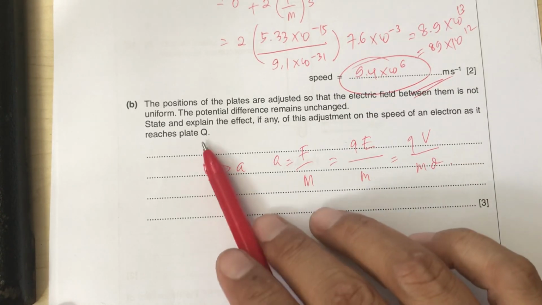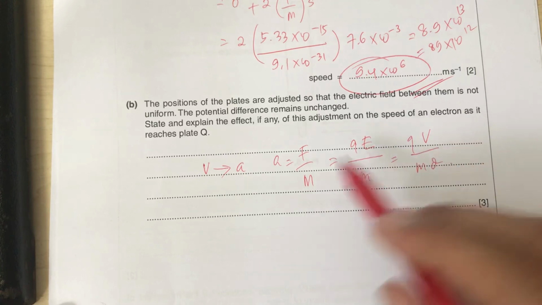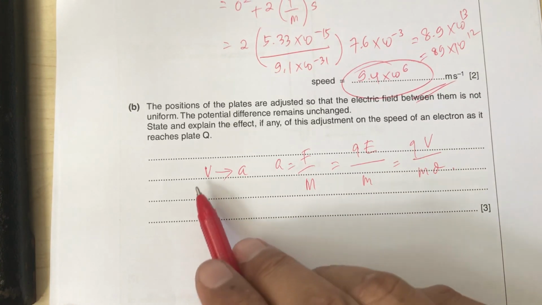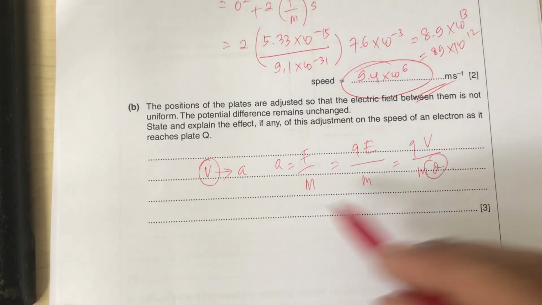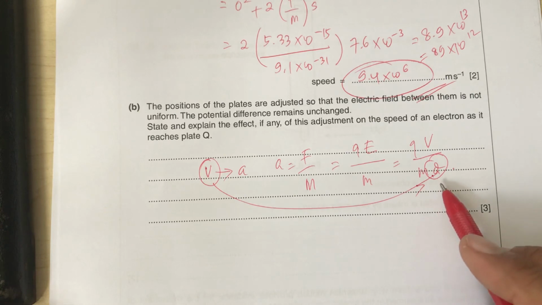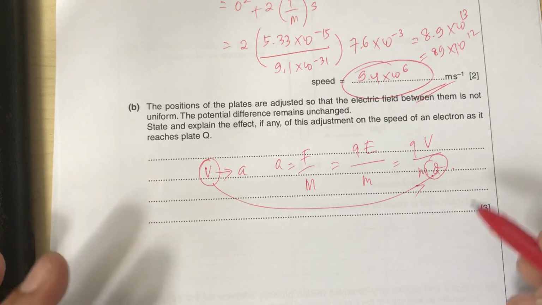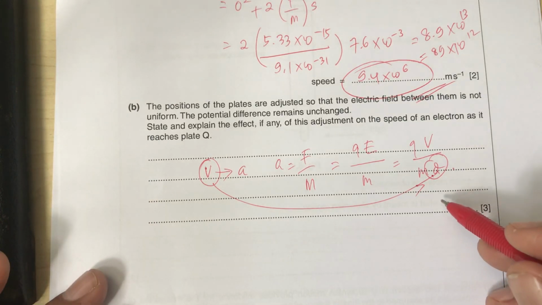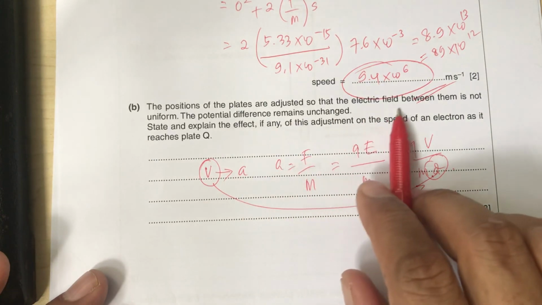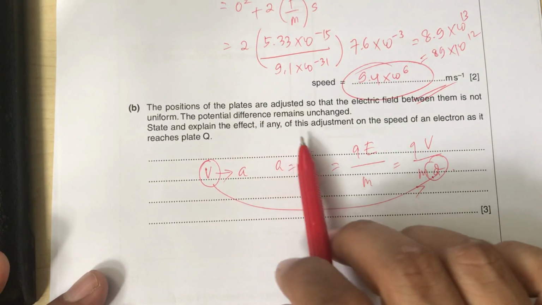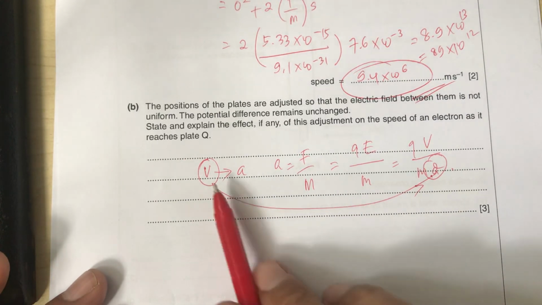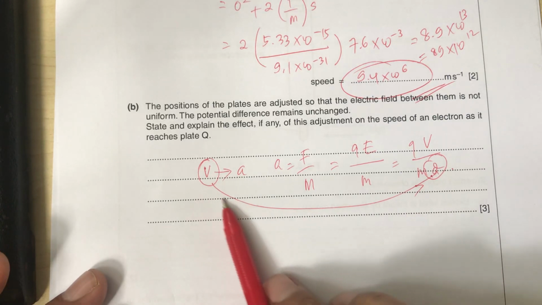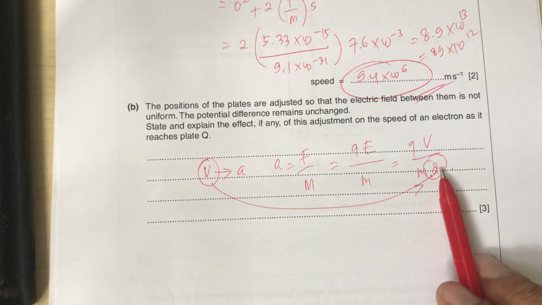So the speed of this electron depends on d, so there will be an effect. It will be bigger than before if d is adjusted. Yes, it will have an effect because velocity depends on the distance between the two plates.